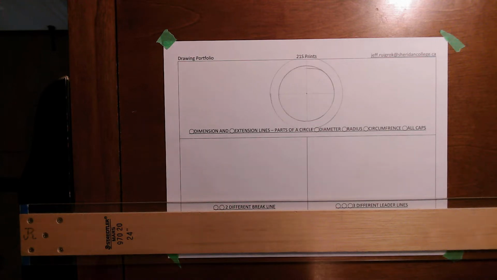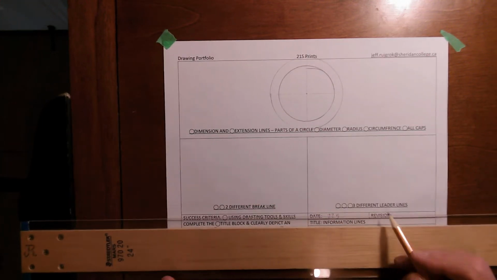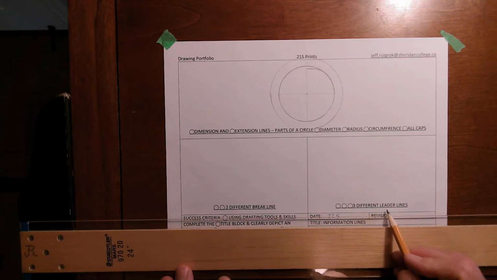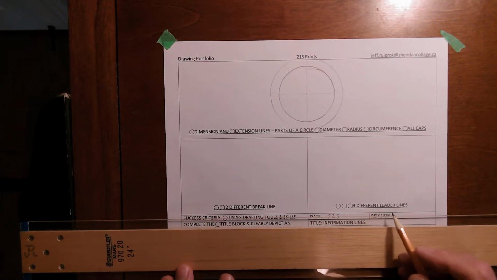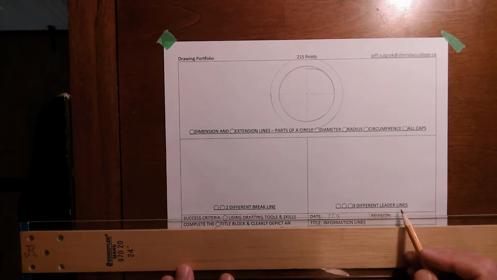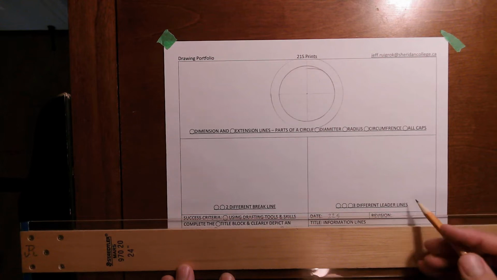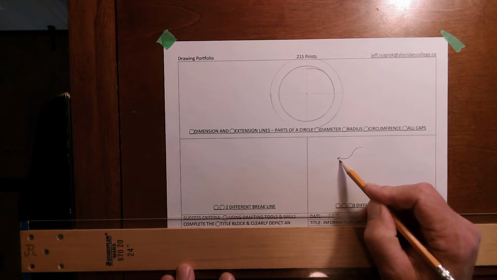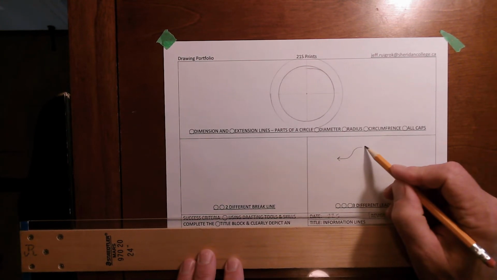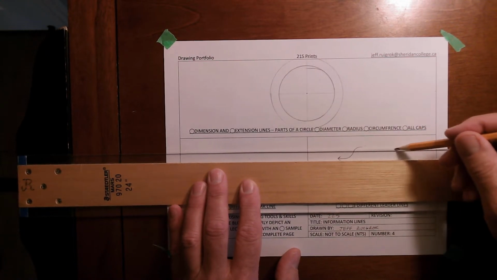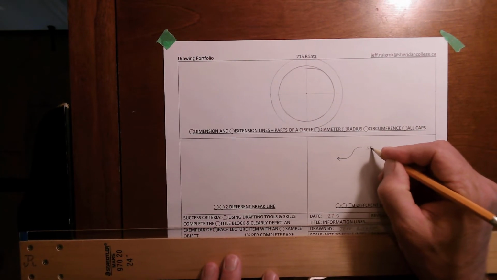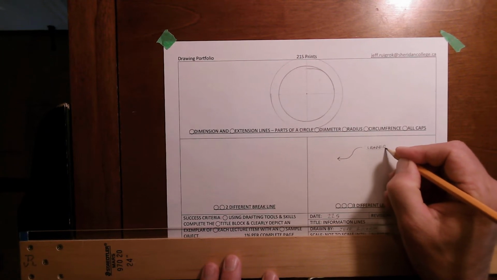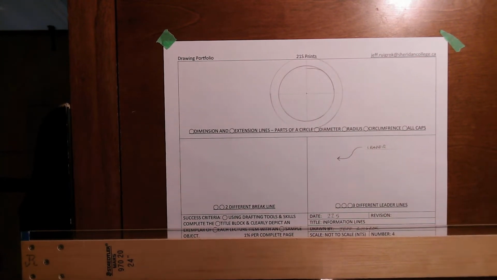Now I'm going to drop down to the leader lines. Leader lines just are meant to draw the reader's eye from a term to the associated part on the object. So there's three different types of leader lines I'm going to show you. There are absolutely many, many more. The first leader line I'm going to show you is simply a little swirl with an arrowhead on it. And you could say that that is a leader line. So it's just drawing the reader's eye to something.